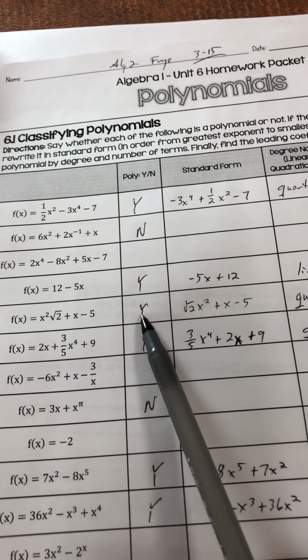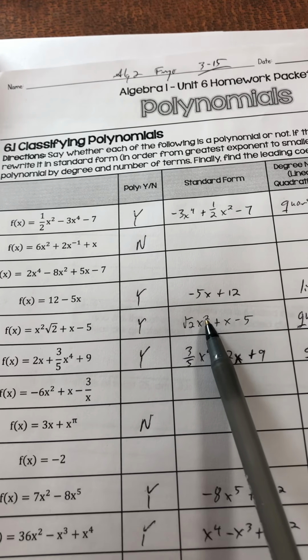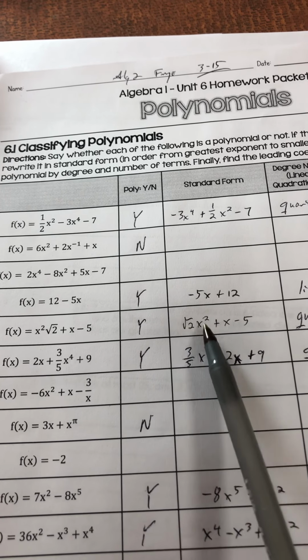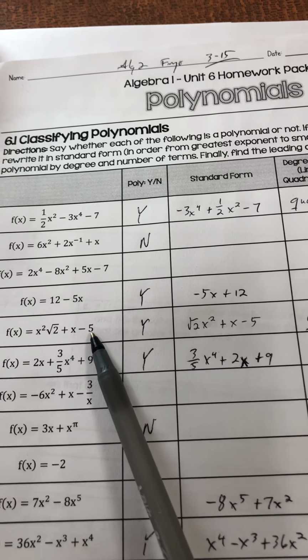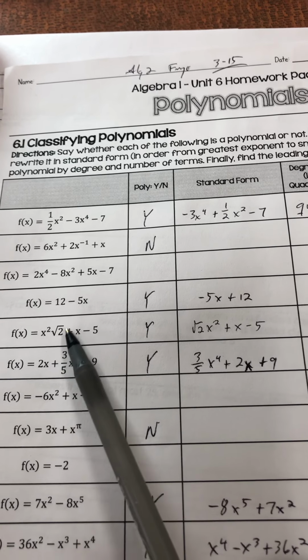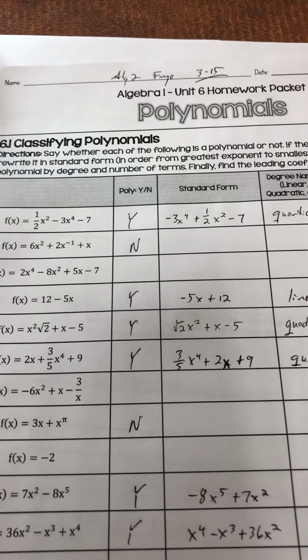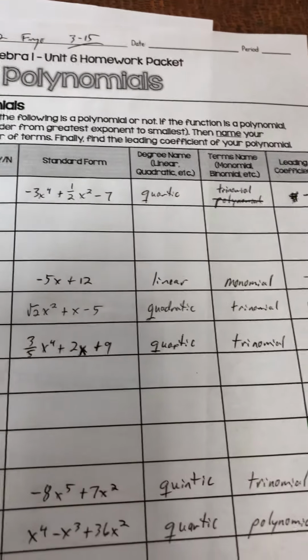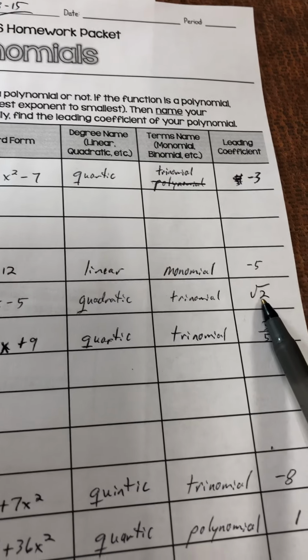This next one, yes, it is, and you just have to put it in order. We did this one in class. It's already in order. They're just trying to throw you off with that square root of 2 thing. Square root of 2 could be in front of that x squared. It's a quadratic, it's trinomial, and the leading coefficient is square root of 2.